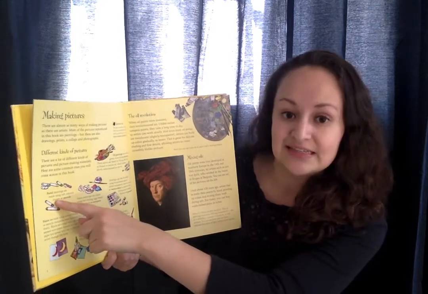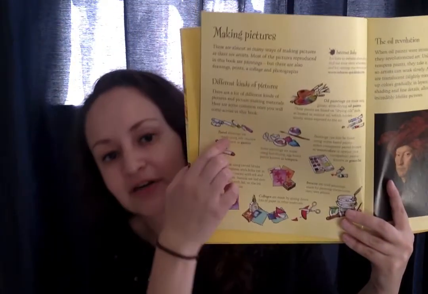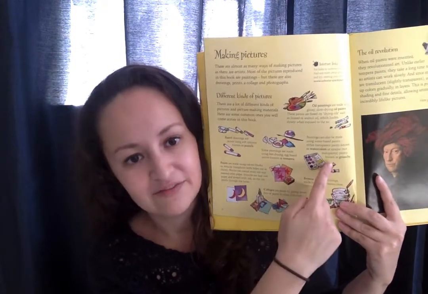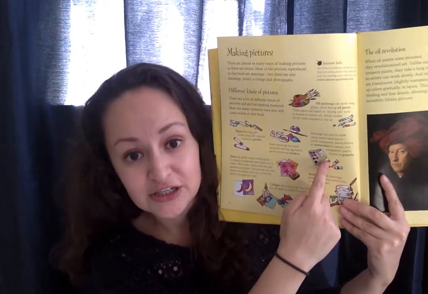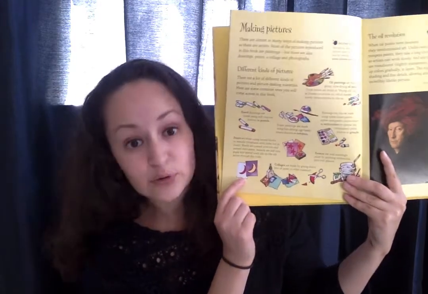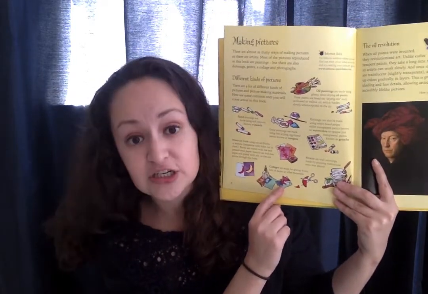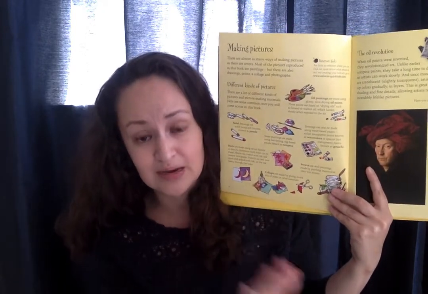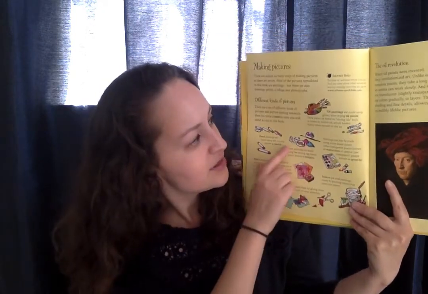So they have pastels right here at the bottom. Pastels, it's kind of like a type of crayon. We have paints, like watercolor, which I'm sure you guys are familiar with. Down here, we got prints, collages, which are when you guys cut out pictures from magazines or books to make a collage. So all sorts of different types of stuff to use.